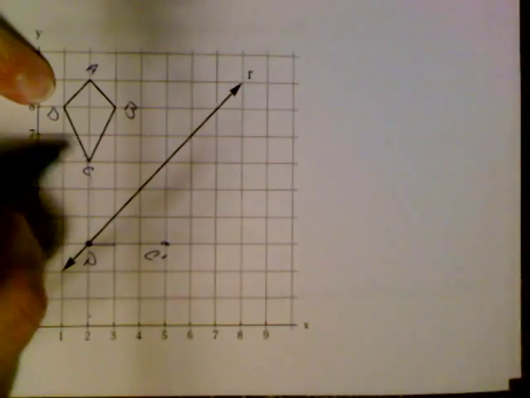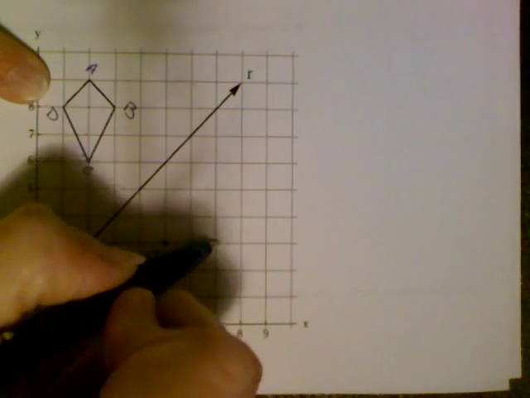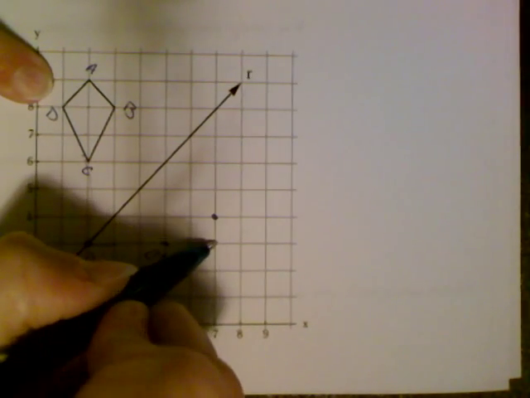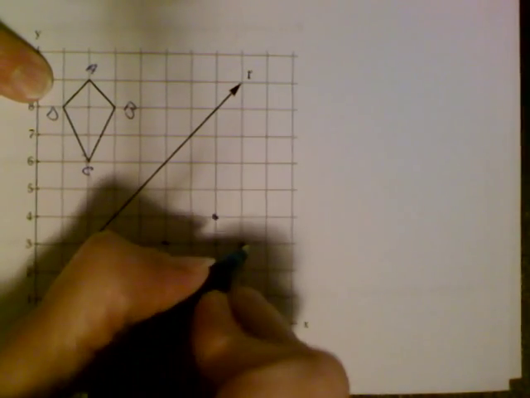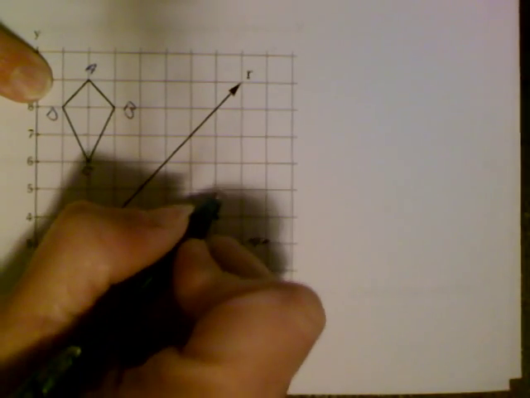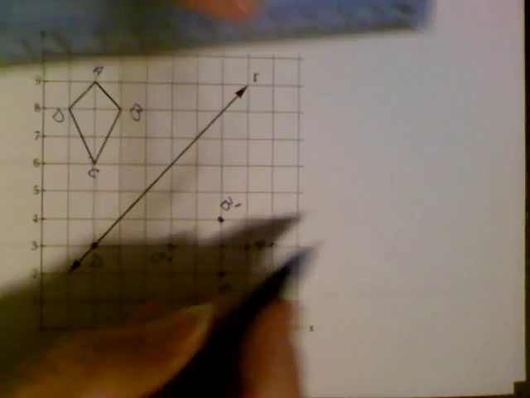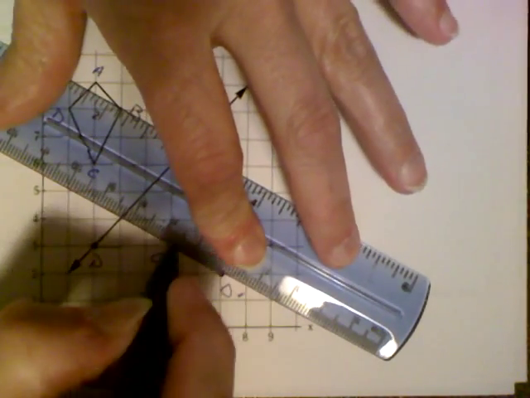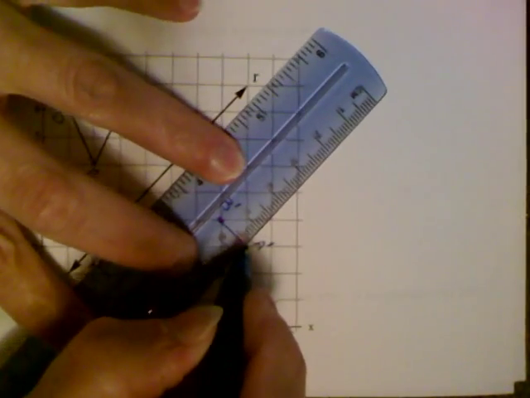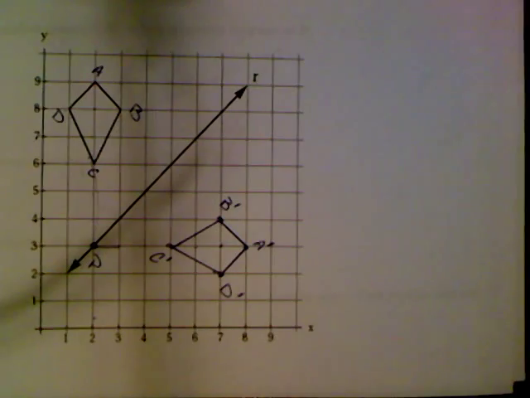So there's C. Now to get to D from C, I go 1, 2, and over 1. So I'm going to go 1, 2, and up 1. And then to get to B, I go down 1. And then for A, so this is A prime, this is B prime, and this is D prime. Okay, so that would be reflecting it about the line.